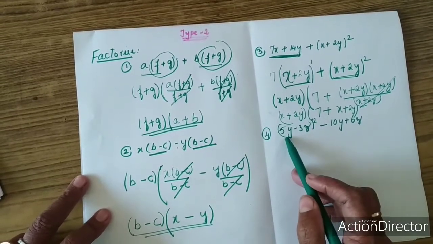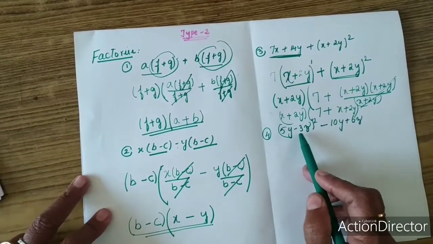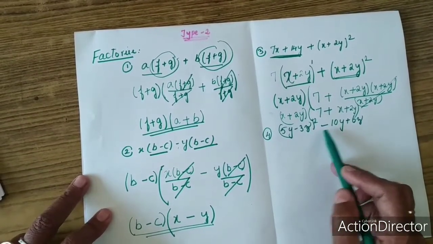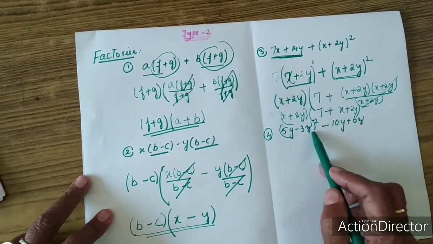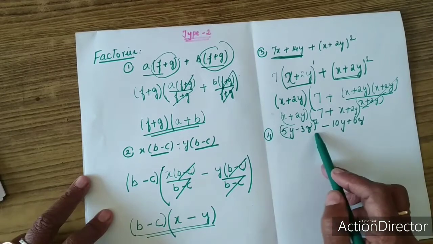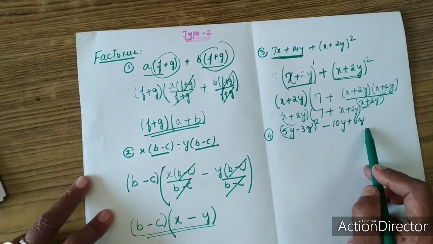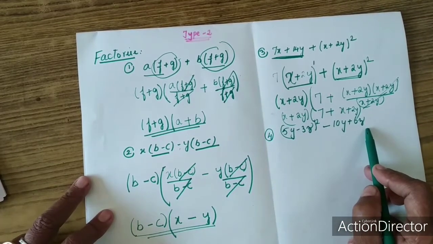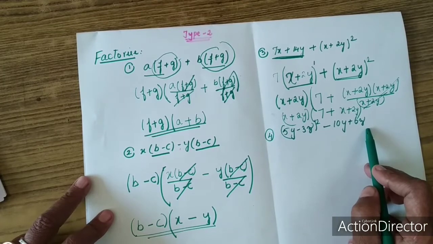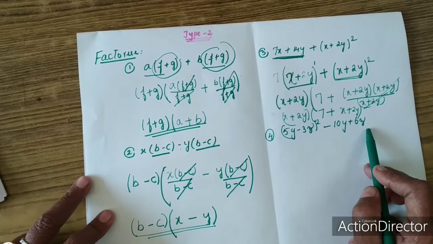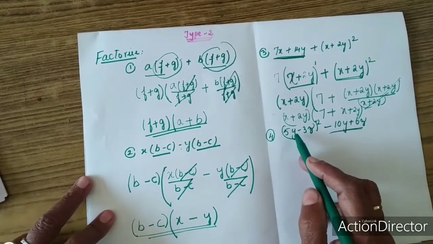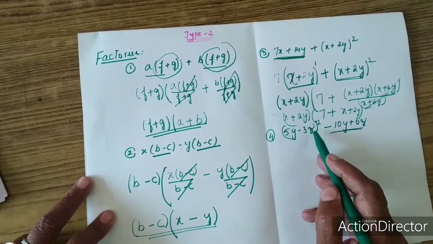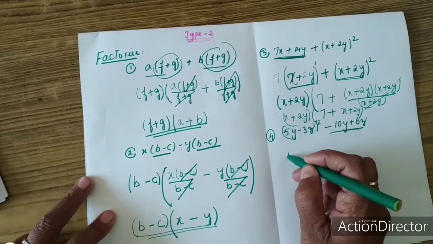Similarly, coming over here, you have (5y minus 3z) whole square minus 10y plus 6z. Here (5y minus 3z) is present, but I am not able to find any (5y minus 3z) to take out as a common factor. So first I am going to group the last two terms and see whether I am able to get (5y minus 3z). So repeat the same step.